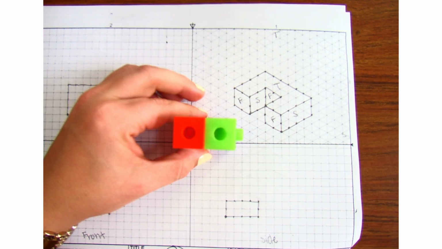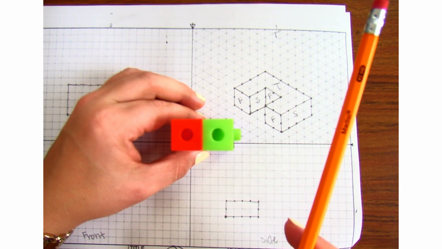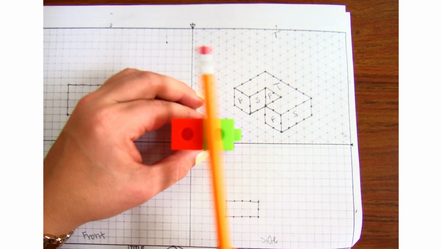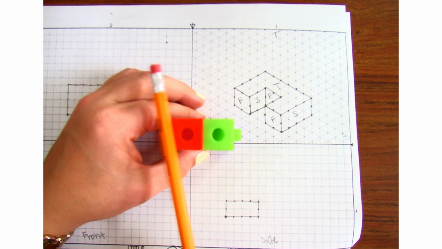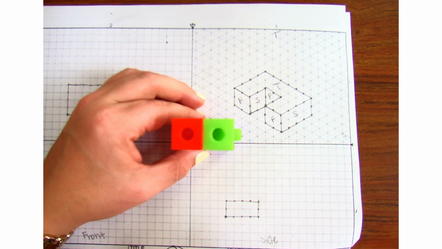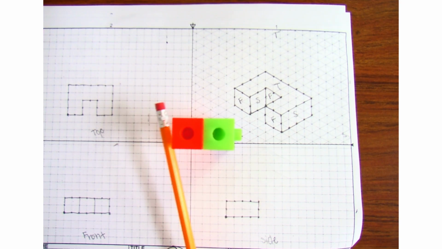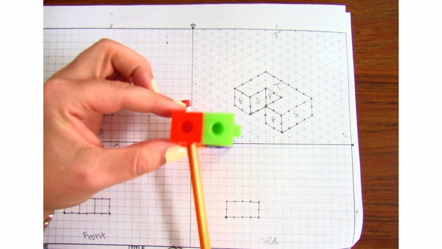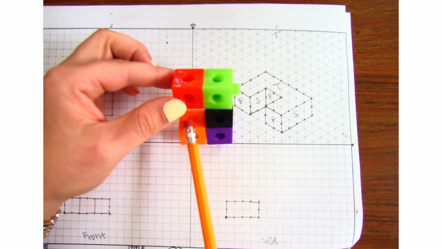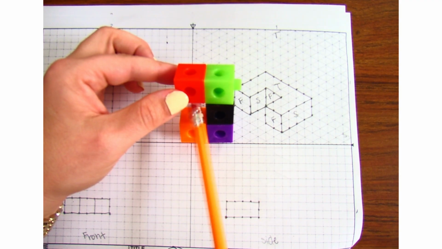Then we have to check for cliffs and sinkholes. So have your shape sitting on the table in front of you, just like this. Run your pencil along the top. It does not fall anywhere. It's smooth on the top, so we don't have any cliffs. And then see if you have any sinkholes. See if your pencil can go underneath the shape anywhere. And your pencil can actually go underneath this red cube here because there's nothing underneath the red cube. This is just a gap. This would be considered a sinkhole.